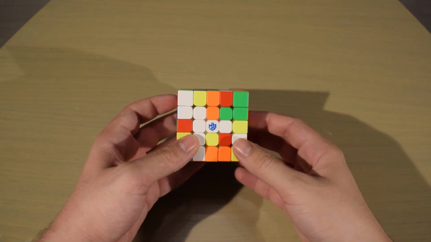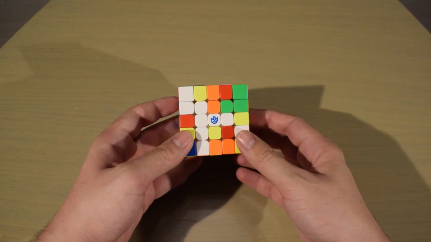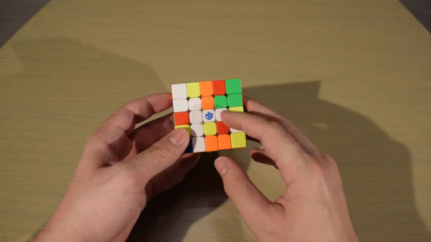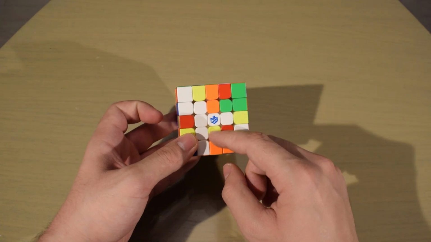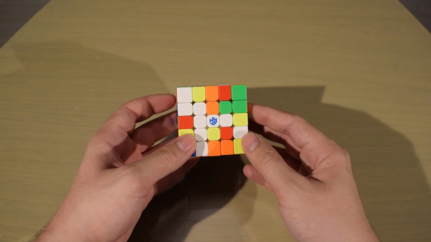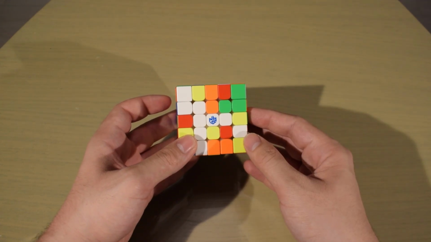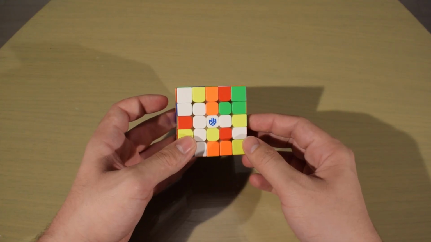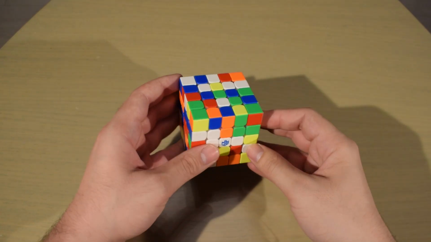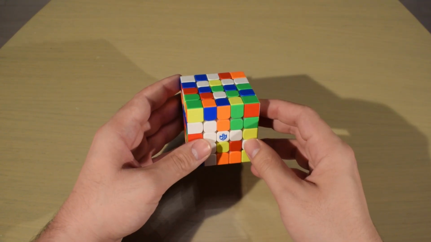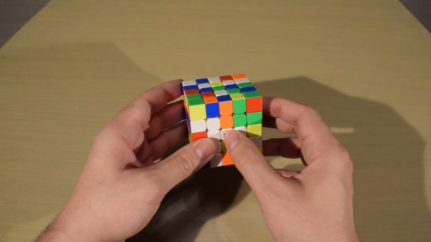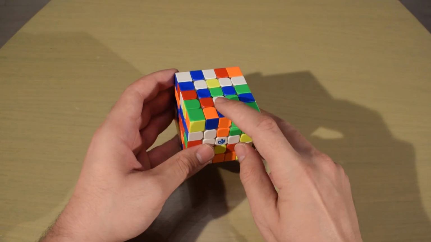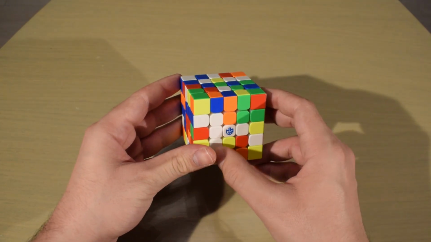Here we have another common case for centers where we have this T here, and in order to build a 2x3 block here, all that we need is another edge centerpiece, another white edge centerpiece. So we have one here, and all we have to do is connect these two, this one and this one, with this one in order to create our block.